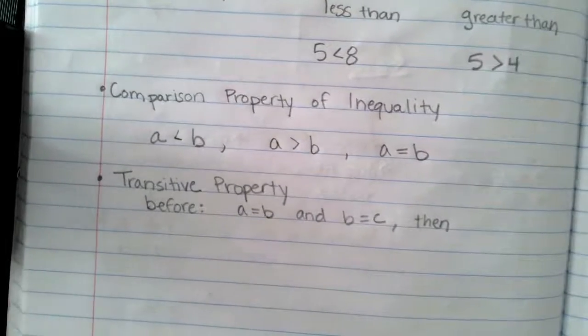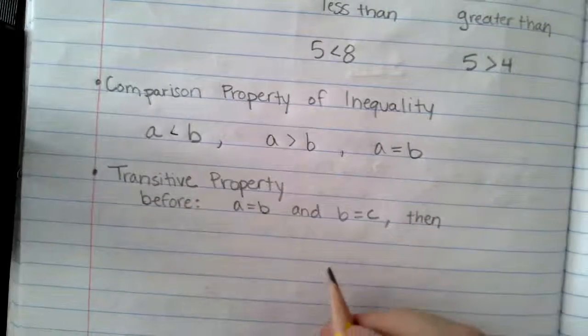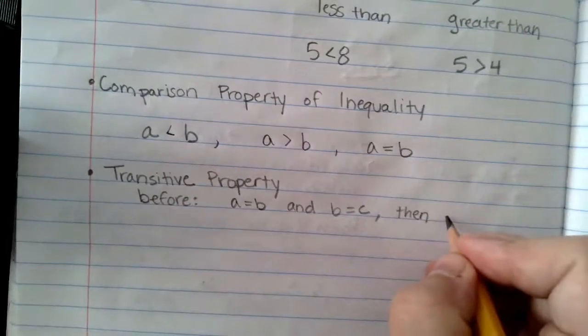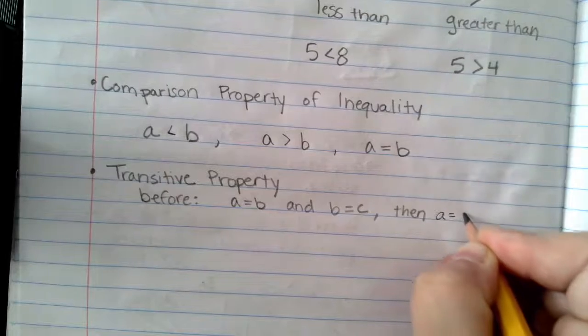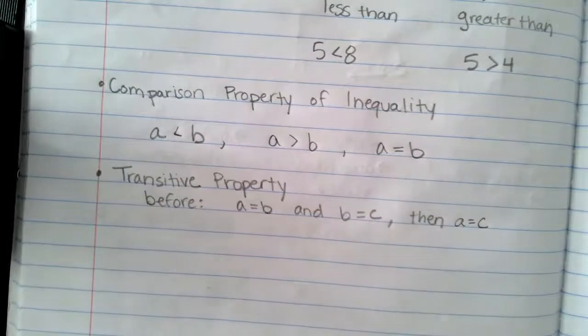A equals C, yeah. So for our transitive property before, we did A equals B and B equals C. Now we know A is equal to C. We know they're all the same.